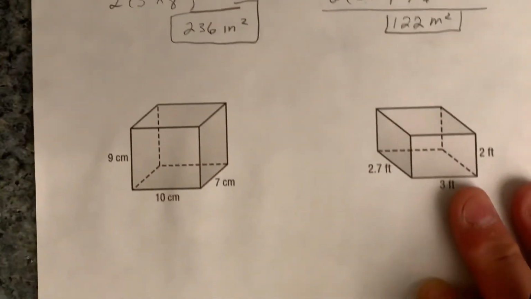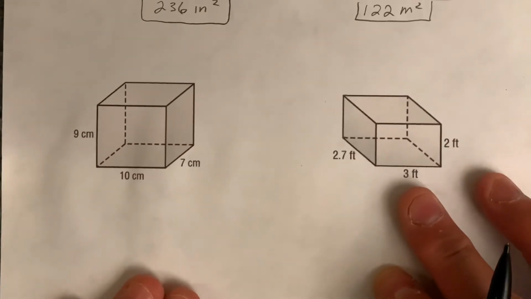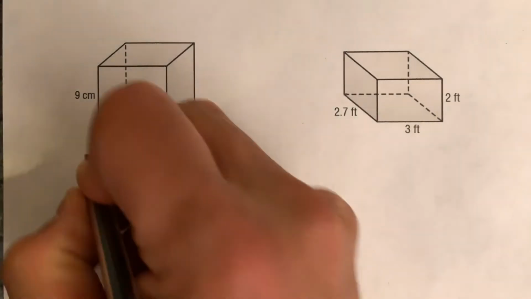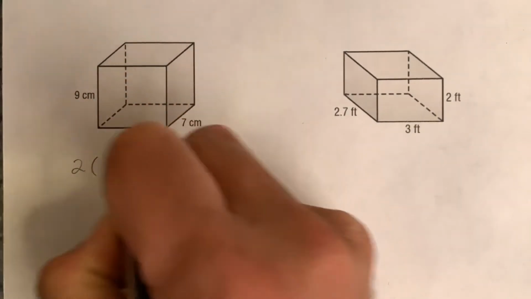Now let's try these last 2. This is going to be a longer video because I want to make sure there's plenty of examples, okay? Okay, this one is, again, the same template. So 2 times.